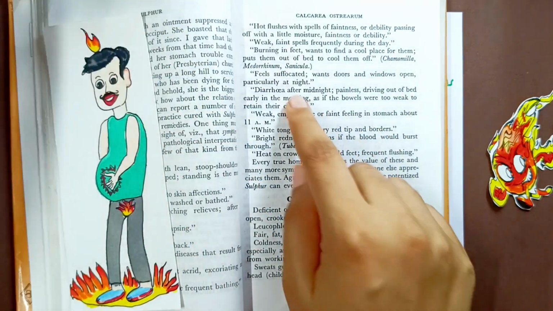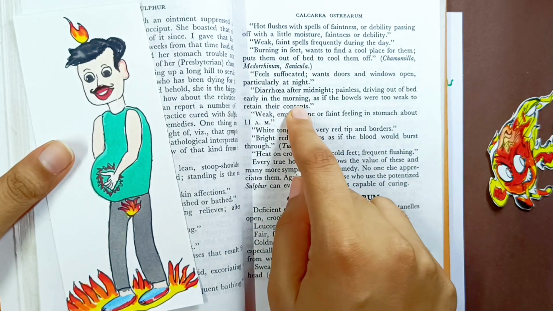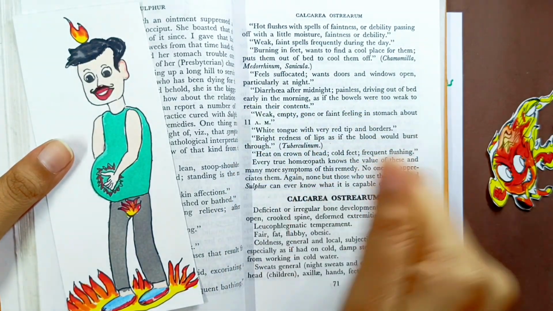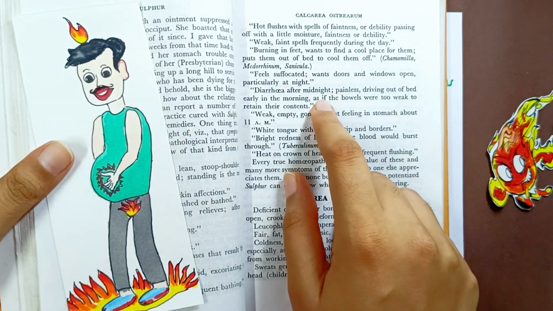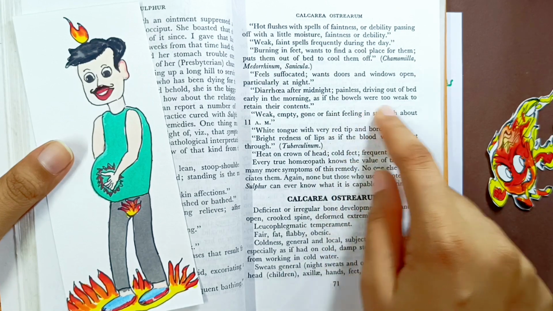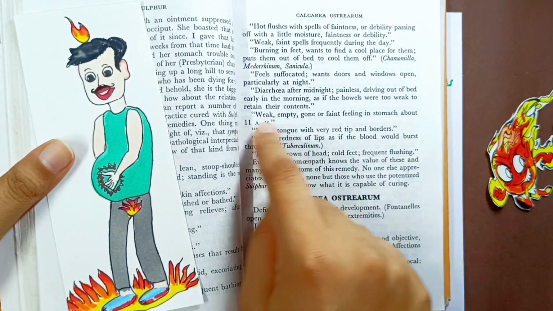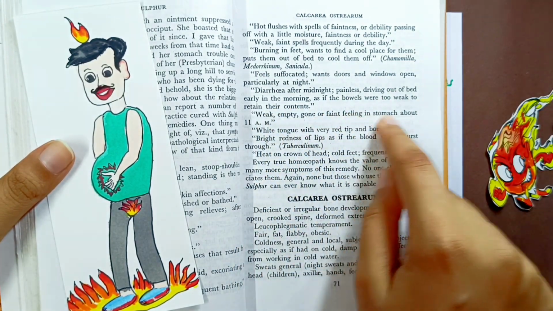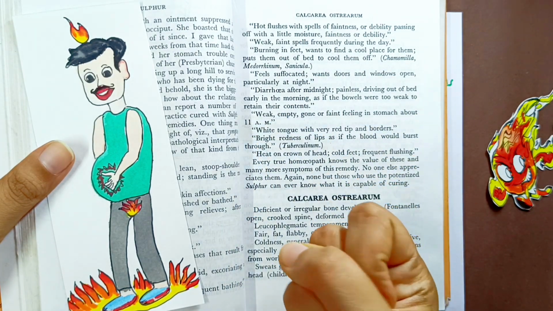They have diarrhea after midnight, painless diarrhea, which drives them out of bed early in the morning. This is a very, very important symptom of sulfur. Early in the morning, they will have to run to the loo, because they have this kind of loose stools and they want to go. So as if the bowels were too weak to retain their contents. And this is also important, 11 a.m. hunger is also very important. They have this weak, empty, gone or faint feeling in the stomach at 11 a.m. That means they feel very hungry at 11 a.m.